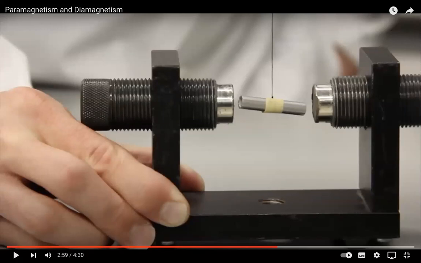So this is what is exhibited by paramagnetic and ferromagnetic substances. But as I told you, a paramagnetic material will turn slowly. A ferromagnetic substance will turn quickly.